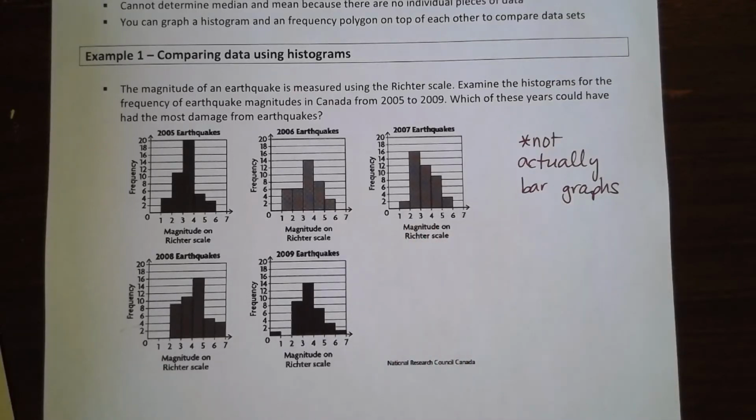That's a technicality, it's no big deal. But I don't want you to think that these are necessarily bar graphs. Bar graphs function a little bit differently than these guys do.